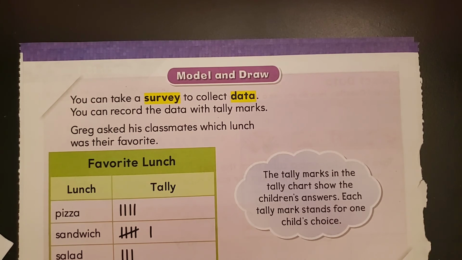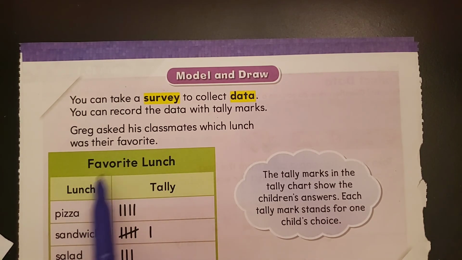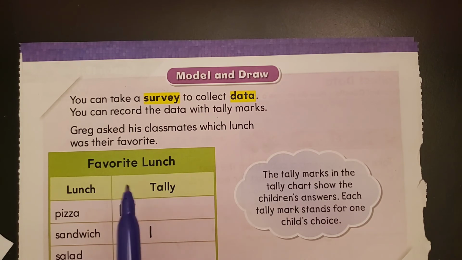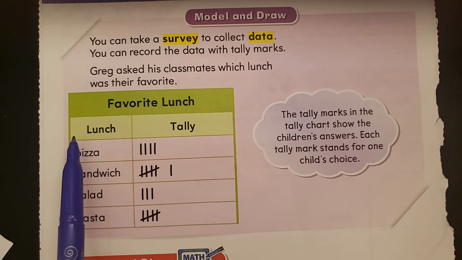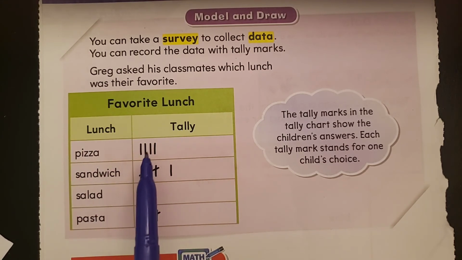Greg asked his classmates which lunch was their favorite. The name of this tally chart is called favorite lunch because that's what he's trying to find out. He put down the kinds of lunches on this side, and then he put down a tally mark for each person that said that was their favorite lunch.